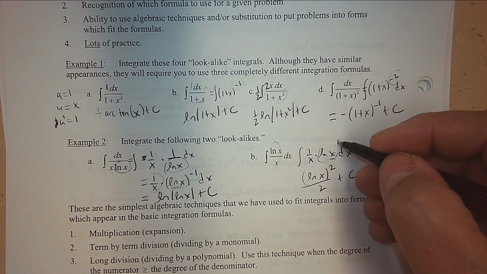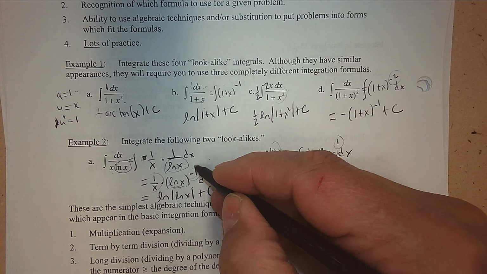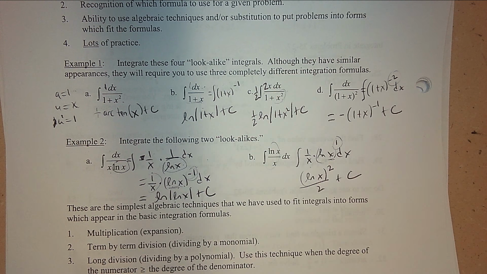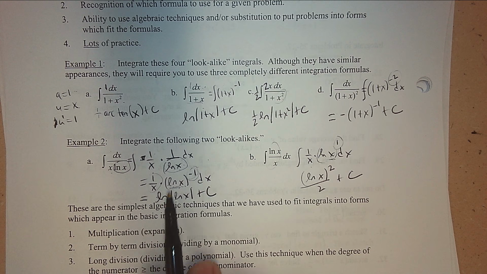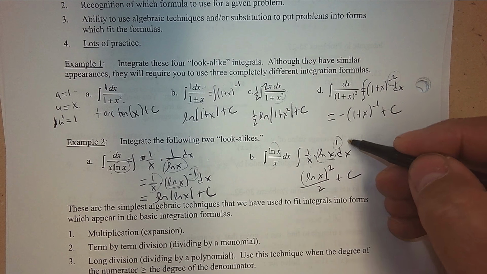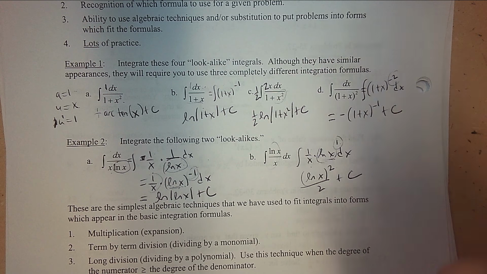What makes this different? Well, when I add 1 to negative 1, I get 0, divided by 0. That's a special rule, ln, to integrate that. Here I can add 1, no problem. That's 2 and divide by 2, not the special rule.